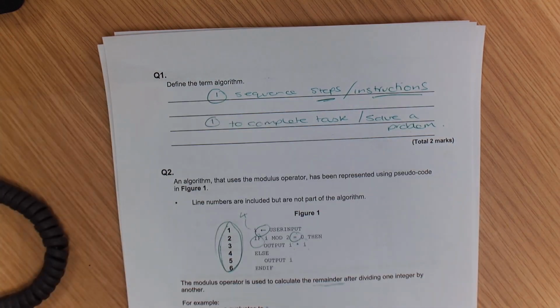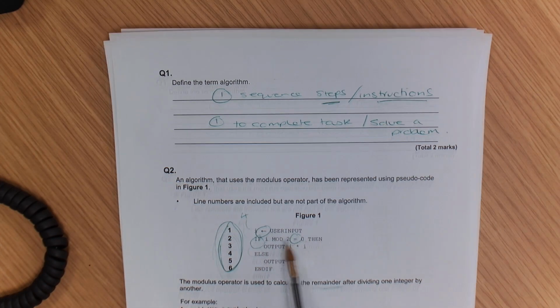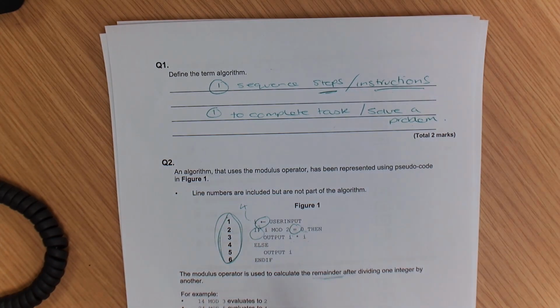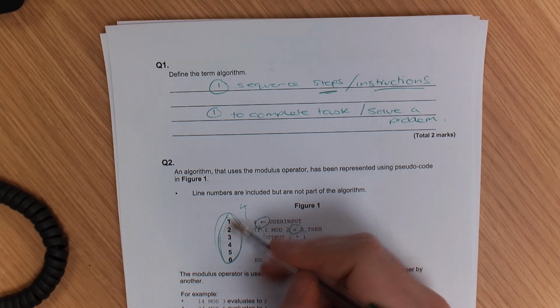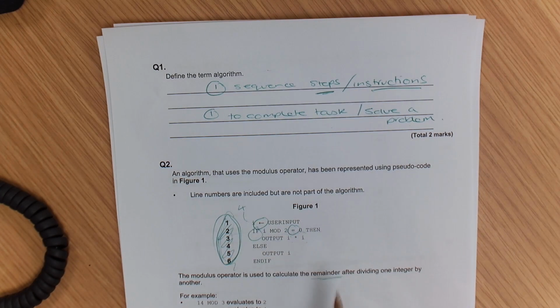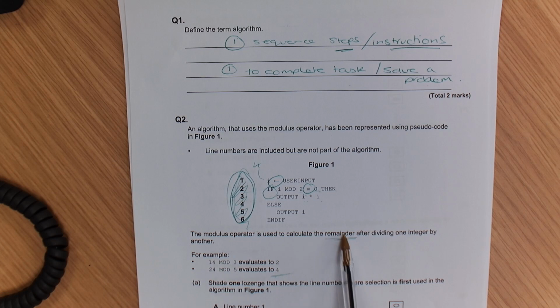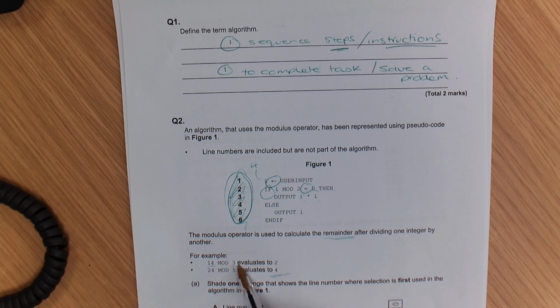Now, let's have a look at this here. This introduction is very useful because it reminds you what modulus means, all right? So it says it uses modulus, which is represented in pseudocode, and these numbers are not part of the program. They're just the line numbers, okay? So it says the modulus operator is used to calculate the remainder. So if you had 14 divided by 3, the remainder would be 2. 24 divided by 5, the remainder would be 4. All right? So that's what that's getting at, and it's giving you an example here.